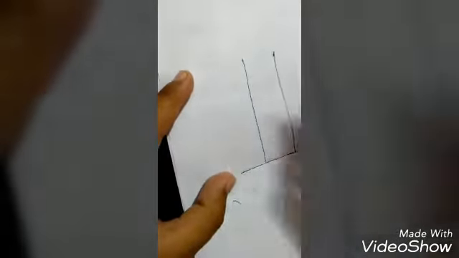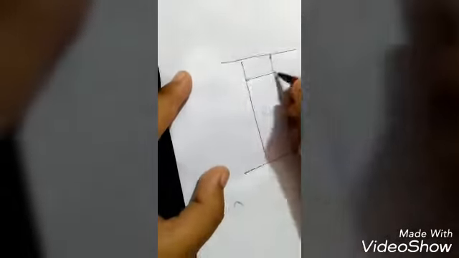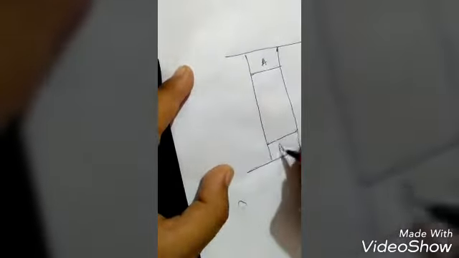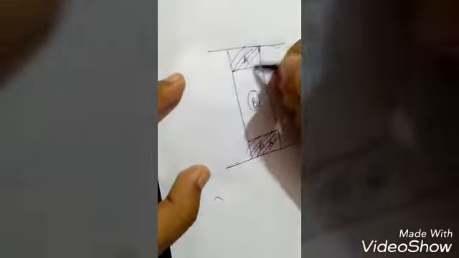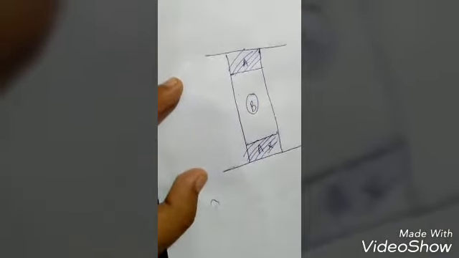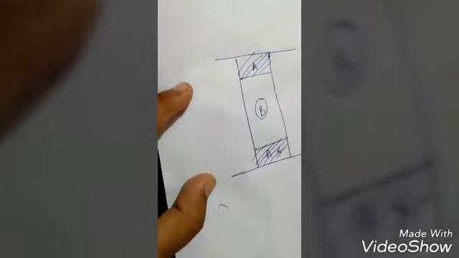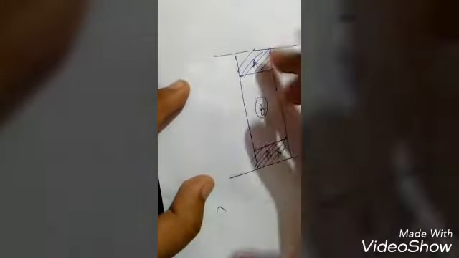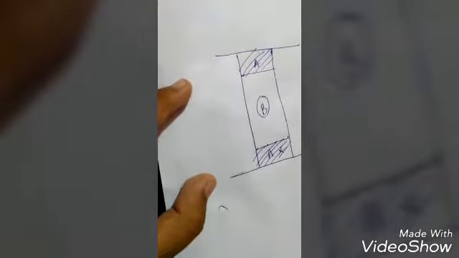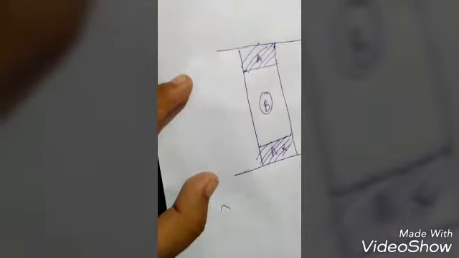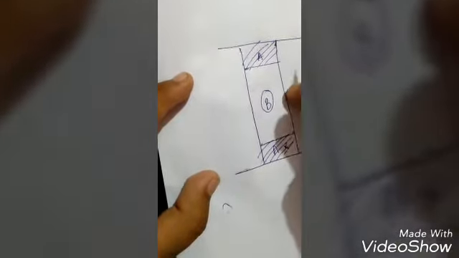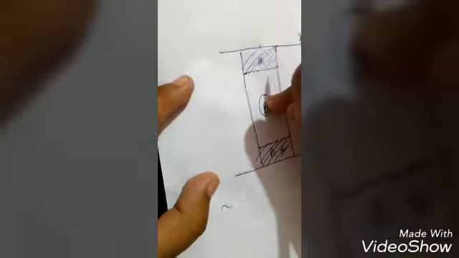If I have a column here, I divide my column into 3 zones, A and B. The maximum moment is coming in zone A, you know this thing. So I will give more stirrups in zone A than zone B. That is, the spacing of stirrups in zone A will be less than the spacing in zone B.